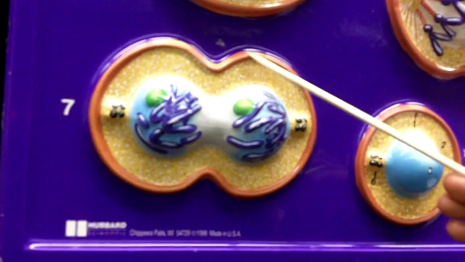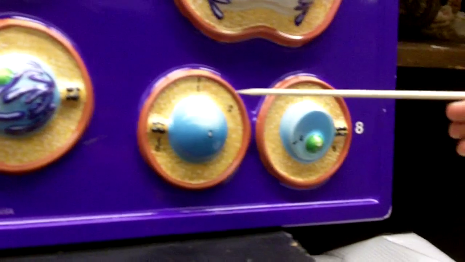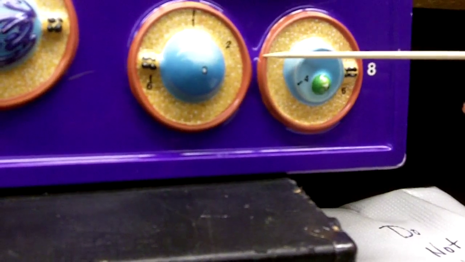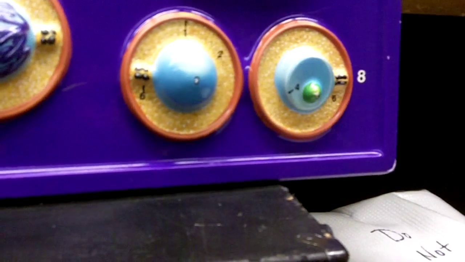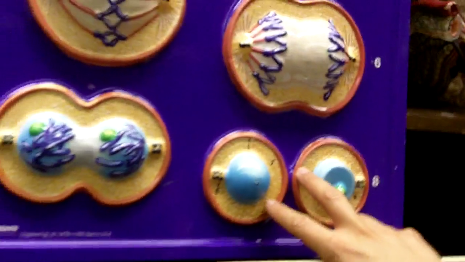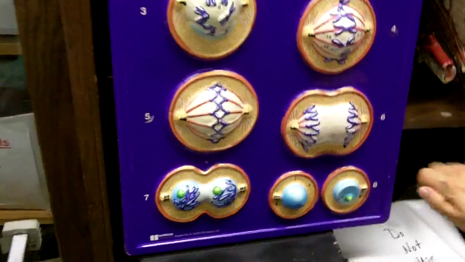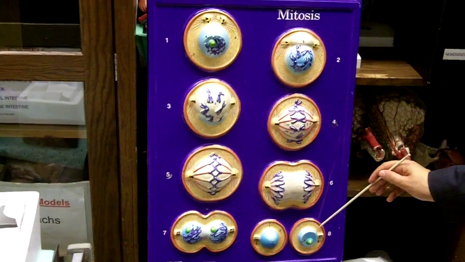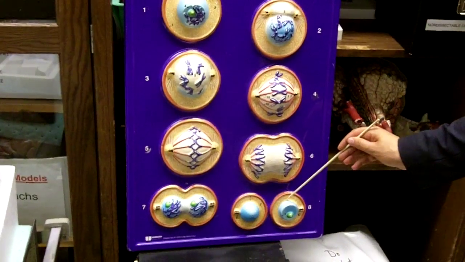Okay, and then once we're done with telophase, again, this is telophase, we then get back to two of the same cells, and these cells again are going to be interphase. So as we pan back to look at the entire board as a whole, we can see that this is interphase. These two cells are interphase. We went from one cell to two cells, interphase.